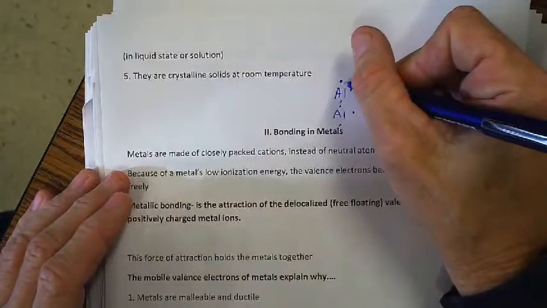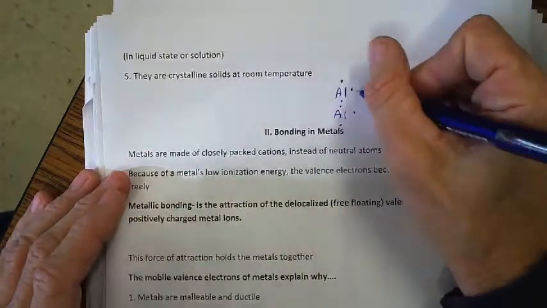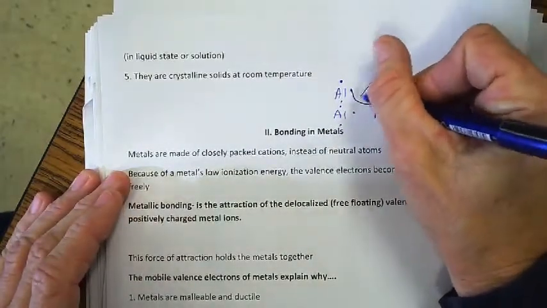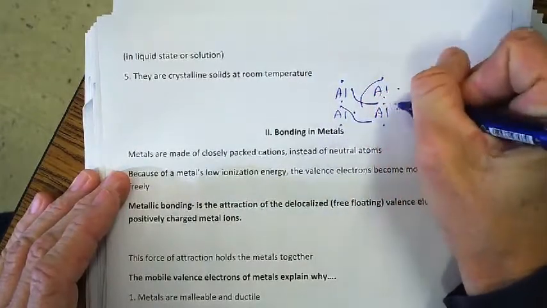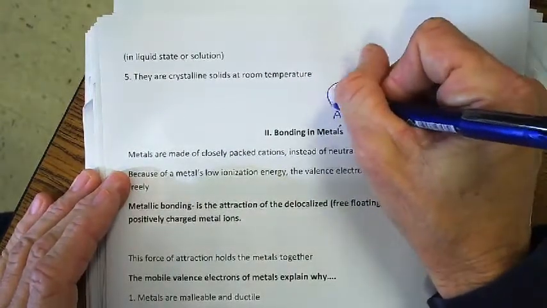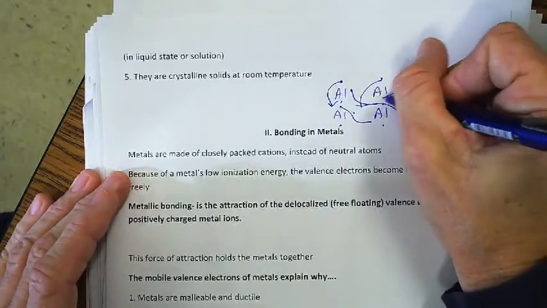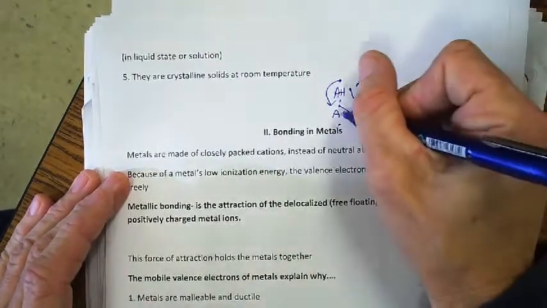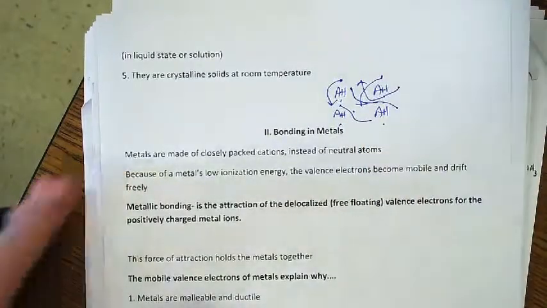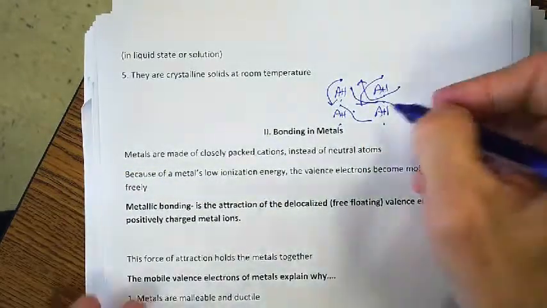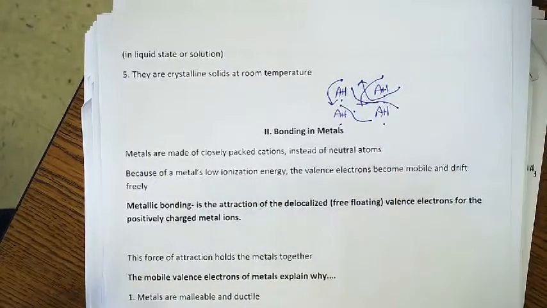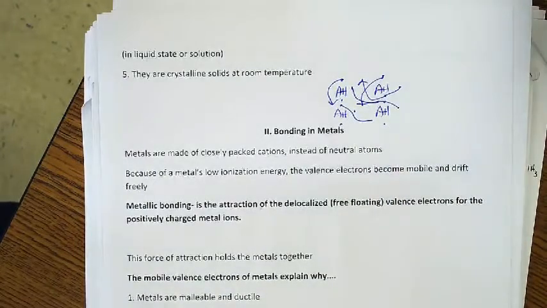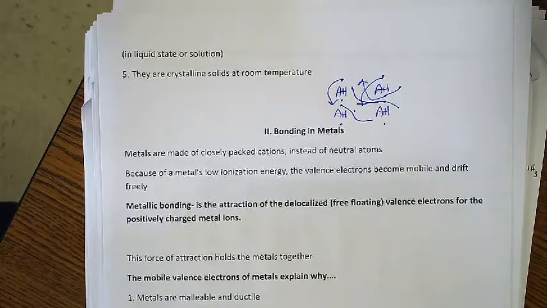And so instead of them just being given to other aluminum atoms, what's happening is these electrons are just free roaming. So there's this sea of electrons that are surrounding these positive aluminum, the core of each aluminum ion would be positively charged. And so this sea of free roaming electrons, that's what's called a metallic bond. And so it gives metals their unique properties.